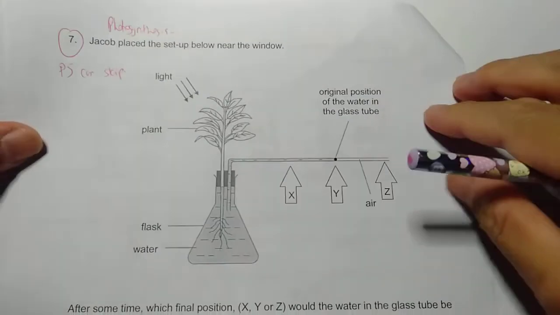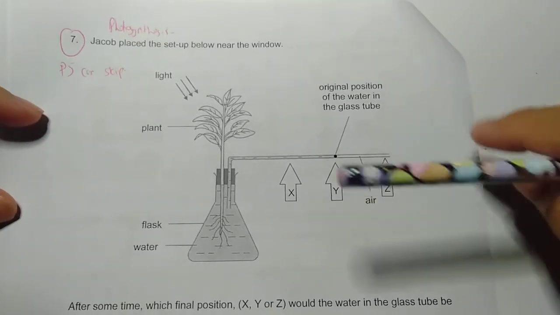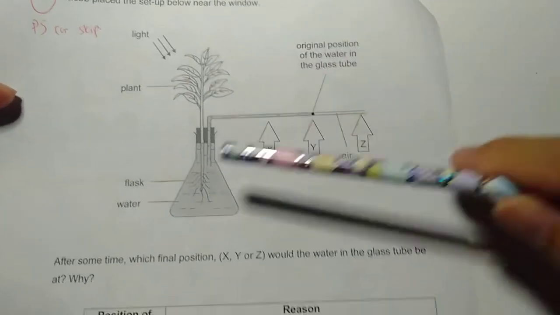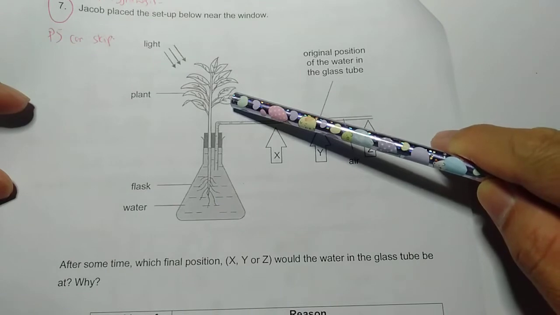Next one, this question, the P5s can skip this. We will learn this next year. It's on photosynthesis. So if you're a P6 student watching this, take note that if light is shining on the leaves, the leaves will be making food.